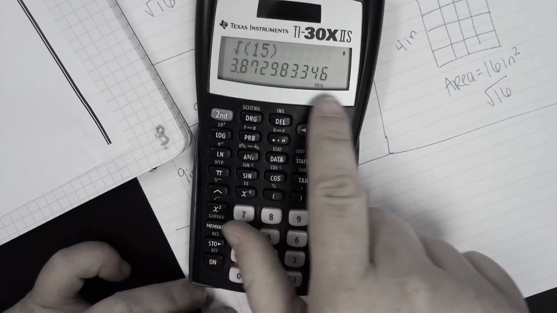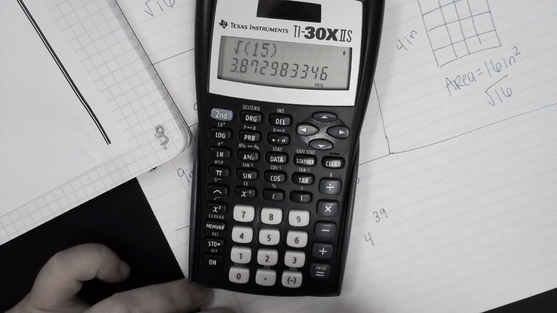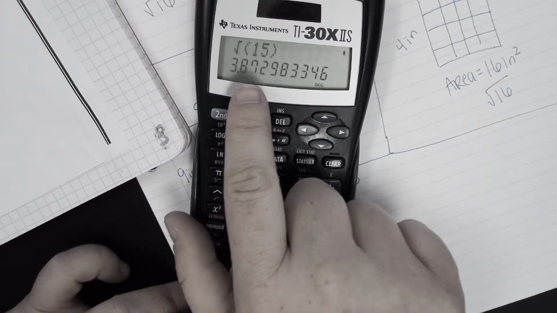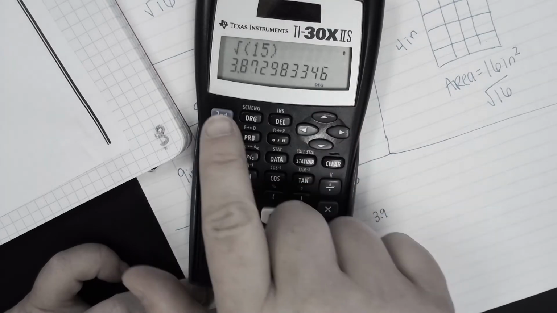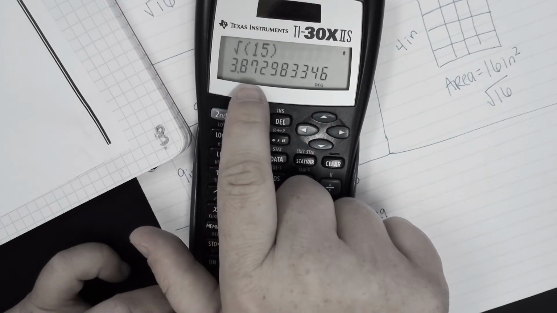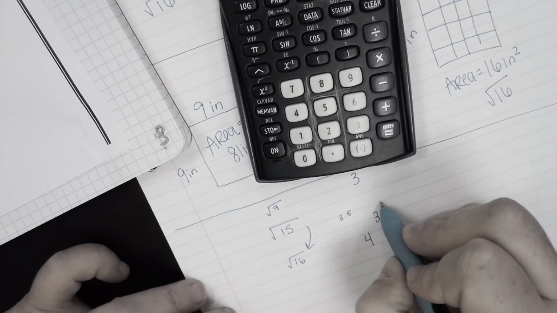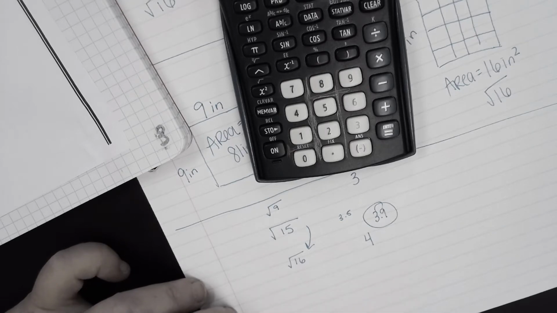If I take this irrational, non-ending number and I were to multiply it by itself, I should get exactly 15. But since we don't want to deal with numbers this long in class, we're just going to round to the nearest tenth. So 3.87 rounded to the nearest tenth would be 3.9. That was really close to my guess, 3.9.